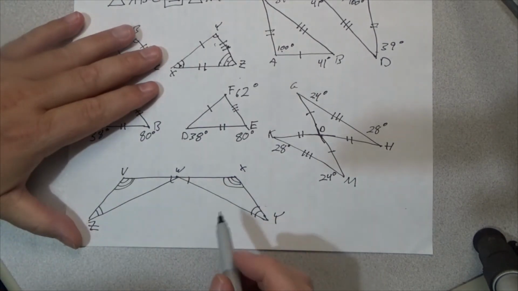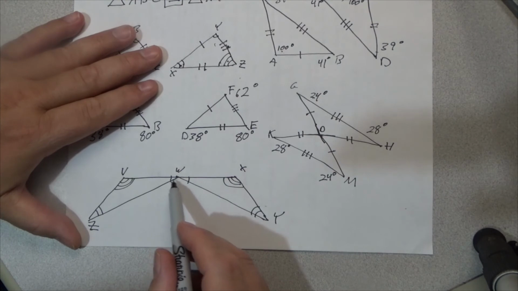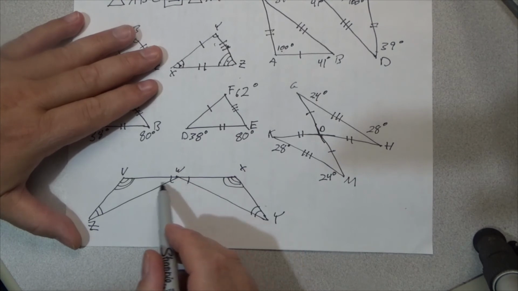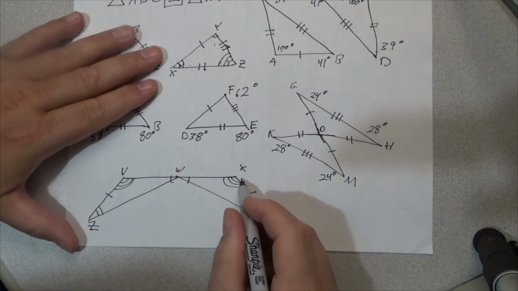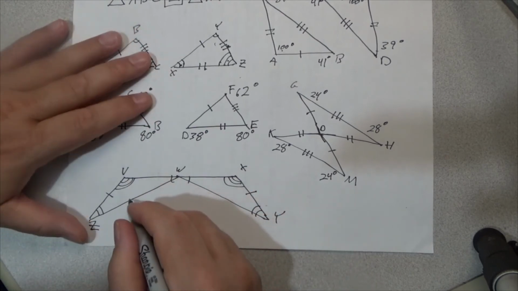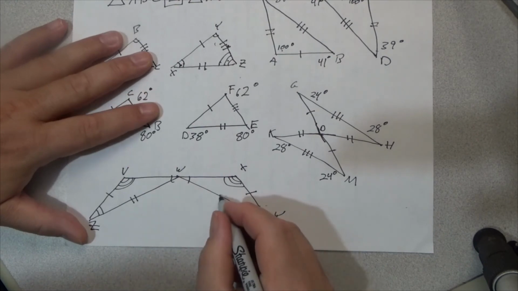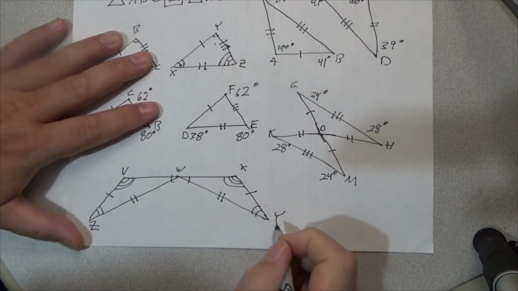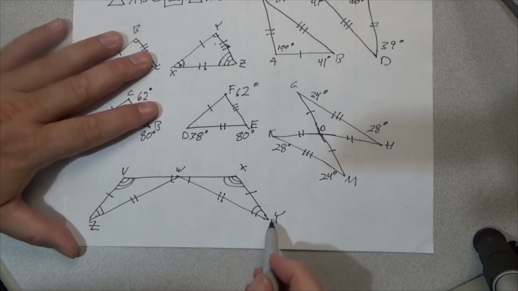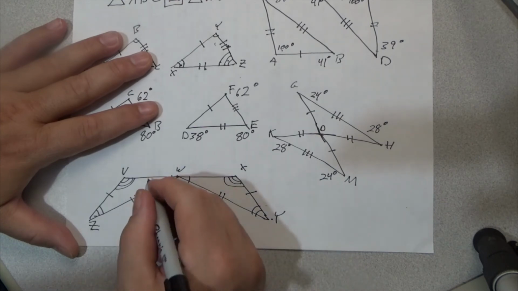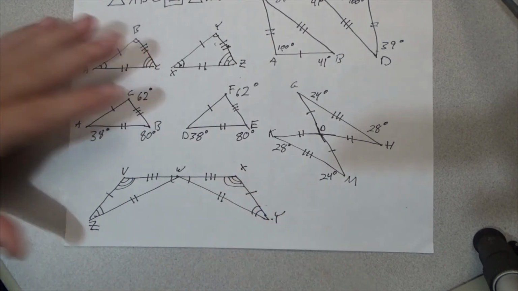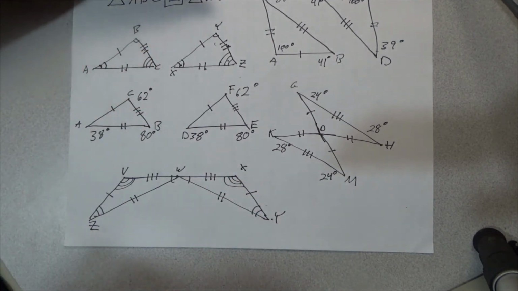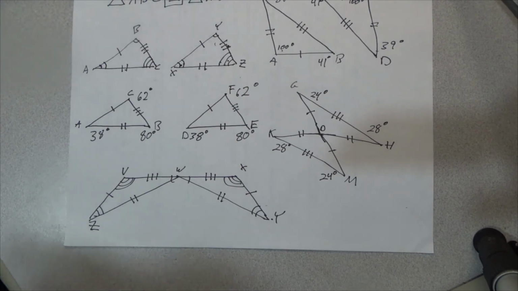Okay, so because we've got this angle and this angle are the same, that means that this side and this side are the same. This angle and this angle are the same. So this side and this side are the same. And because Y and Z are the same, that side and that side are the same. Corresponding parts of a triangle.